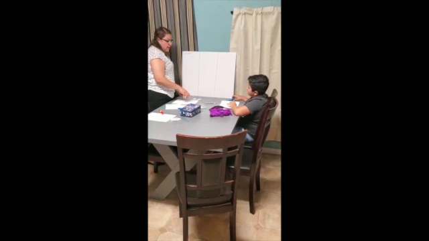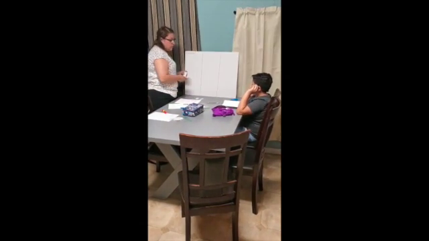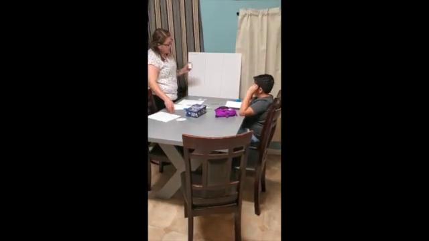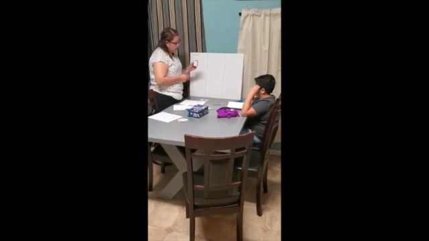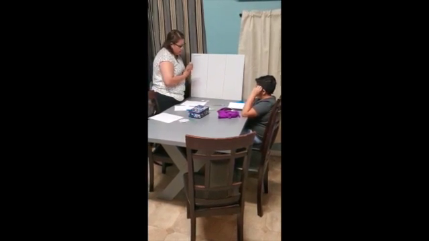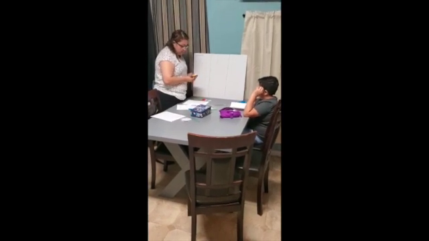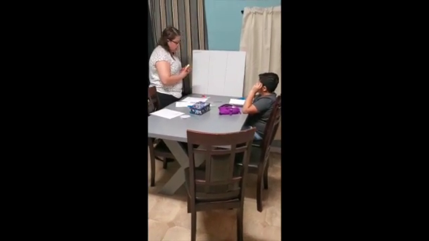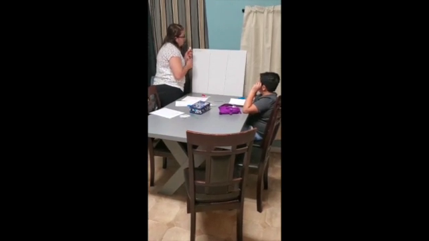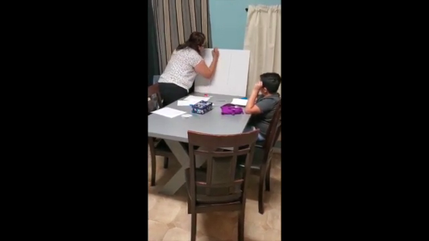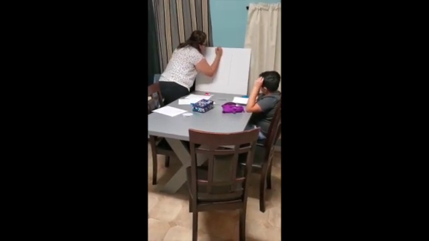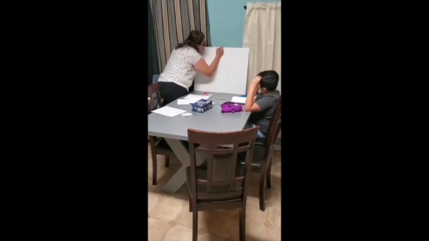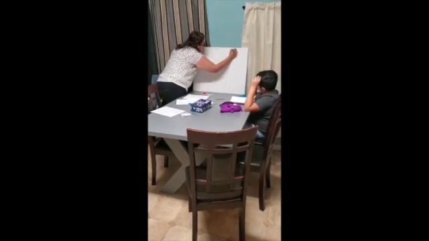Okay, so I'm going to want you to do that on your paper. When you do that, we're going to do an example right now. So this is a lion. What category does it correspond to? Is it a carnivore, a herbivore, or an omnivore?